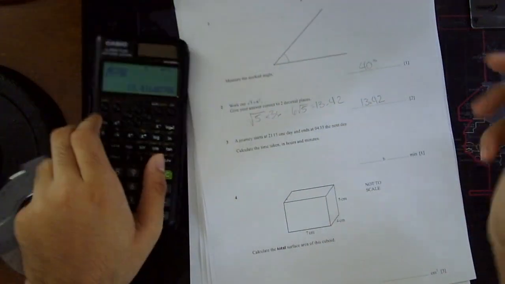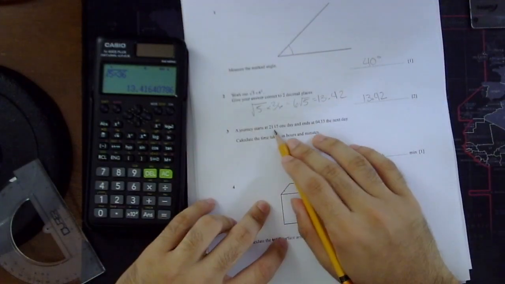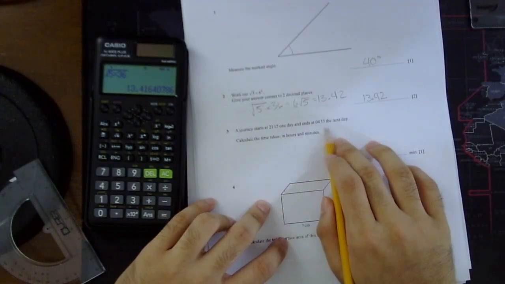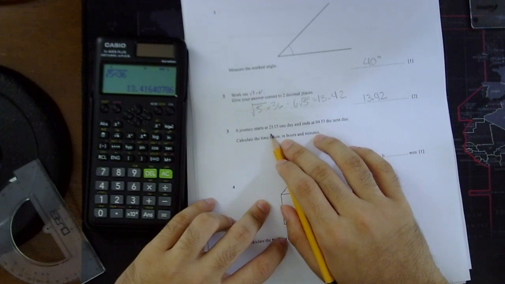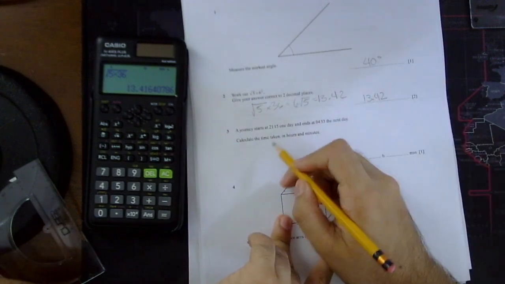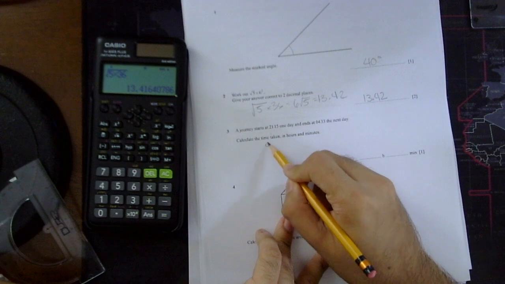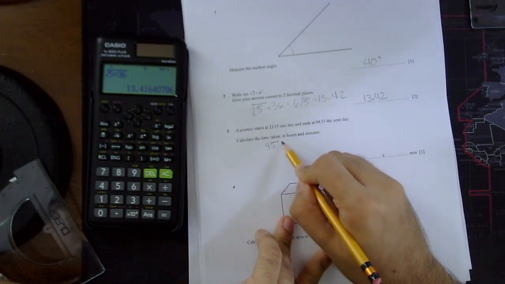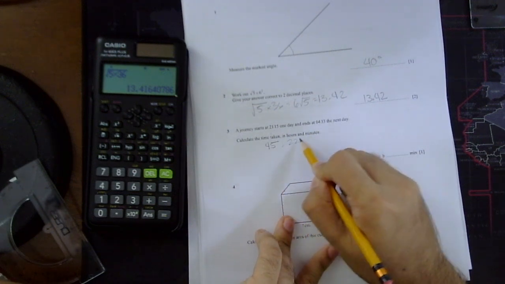Next one. To get to 24, actually, let's go to 22 first. 45 minutes, so we are at 22:00.